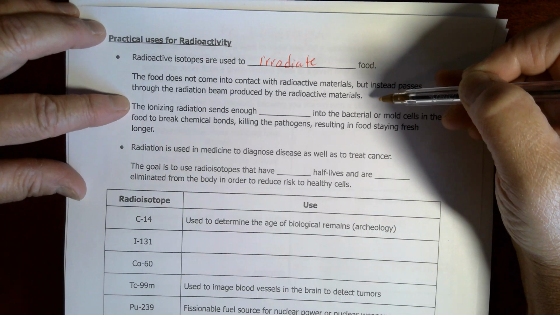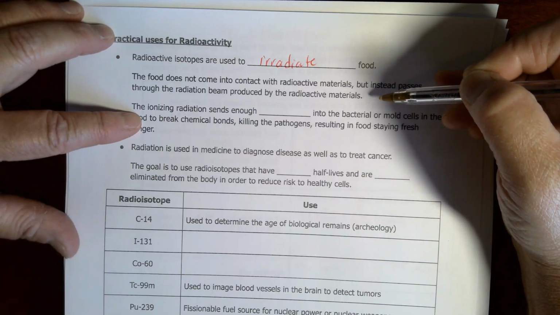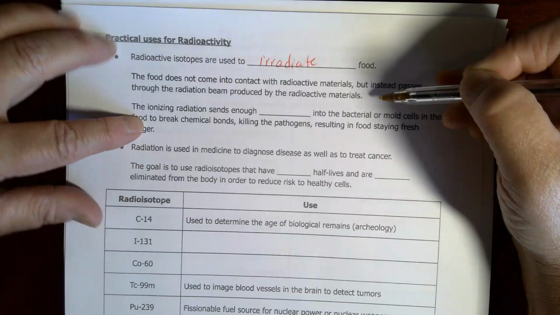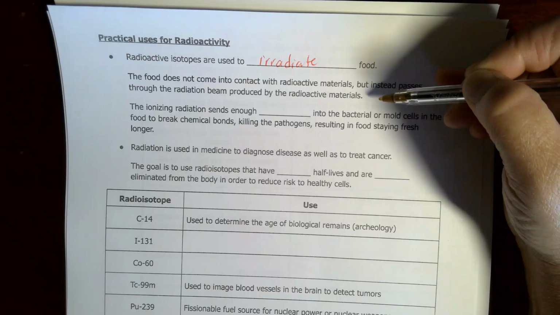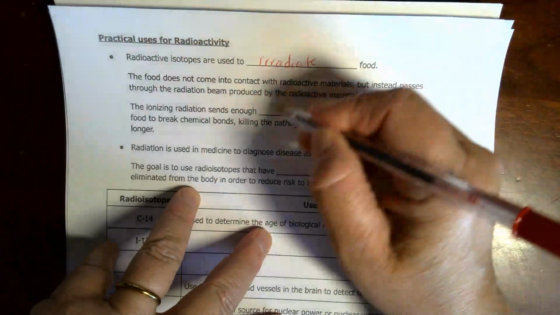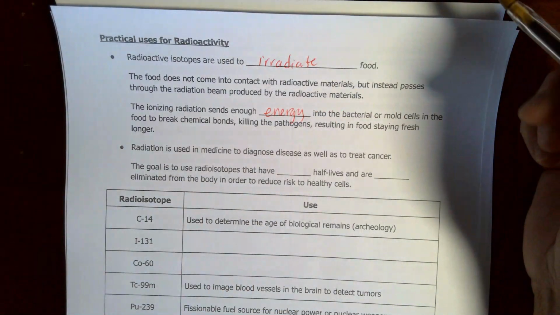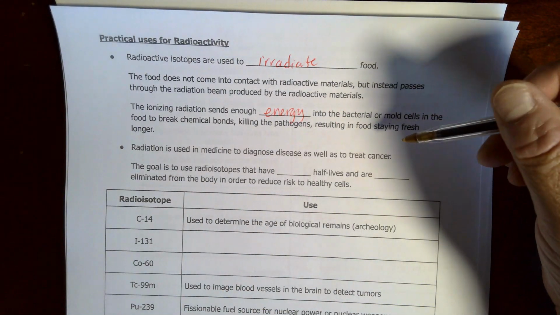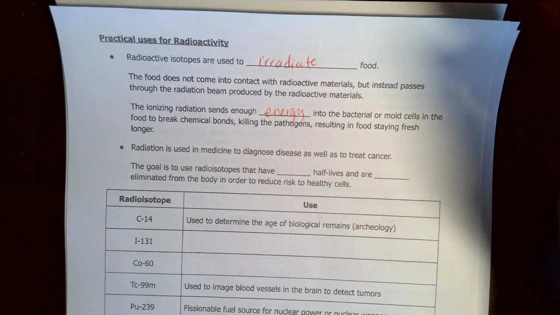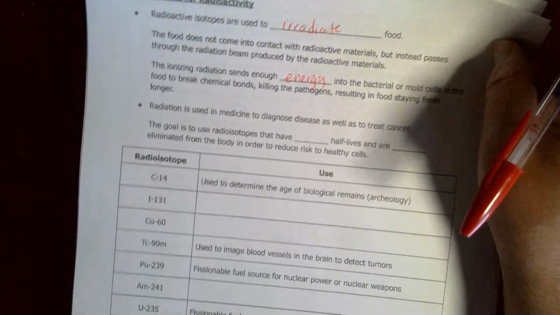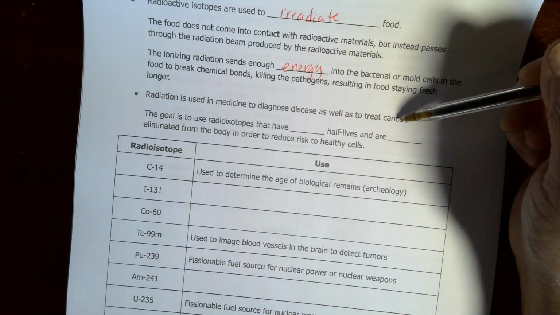It's ionizing radiation, which means that's radiation that can interfere with electrons in atoms, and that produces enough energy into the bacteria or mold cells in the food to break their chemical bonds, killing those pathogens, resulting in the food staying fresh longer. Radiation is also used in medicine to diagnose diseases as well as to treat cancer.